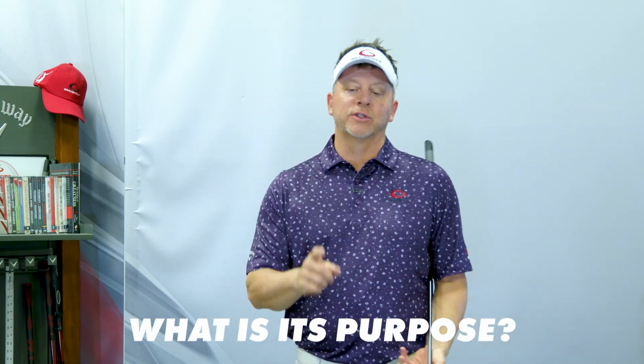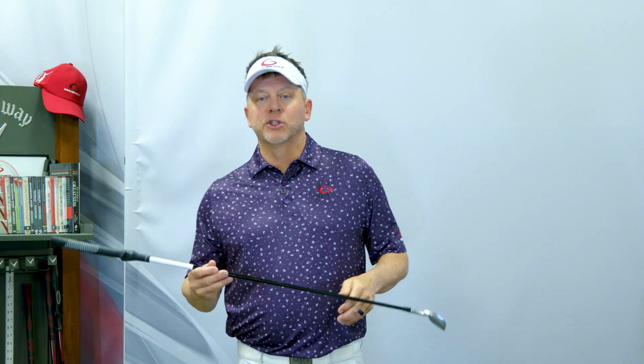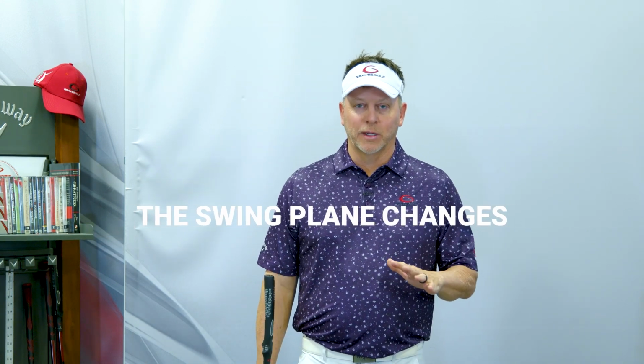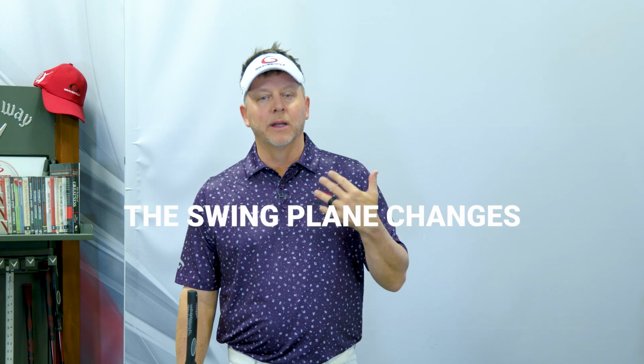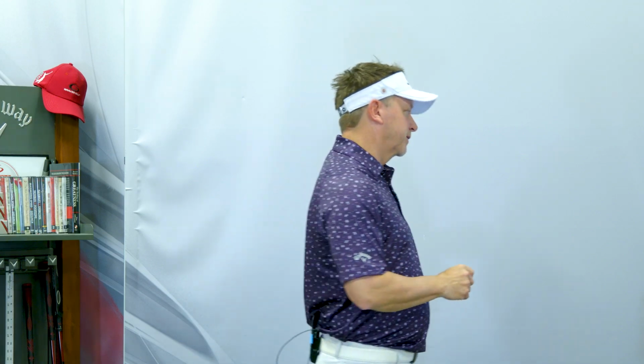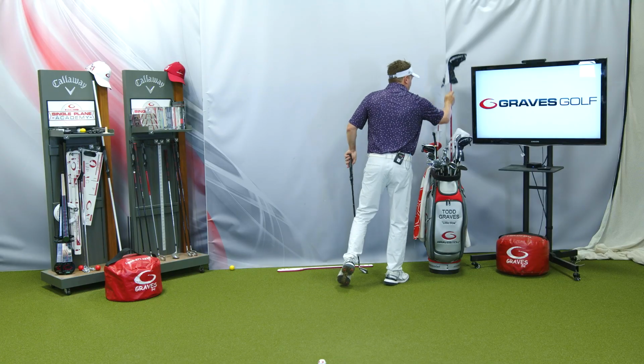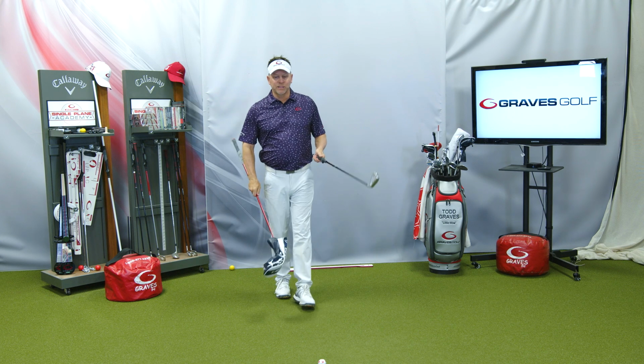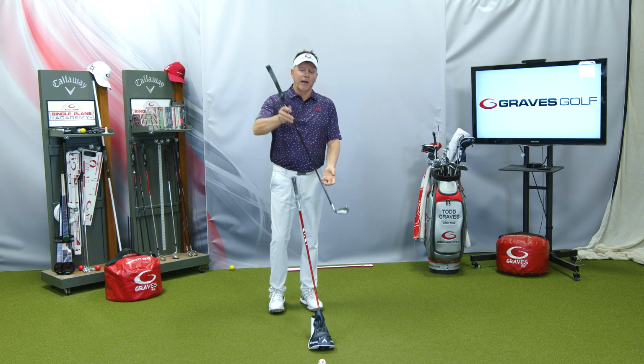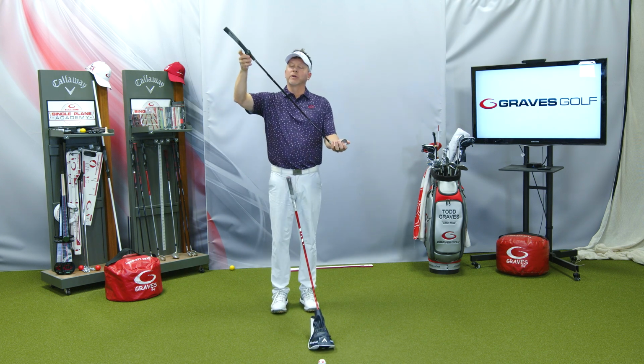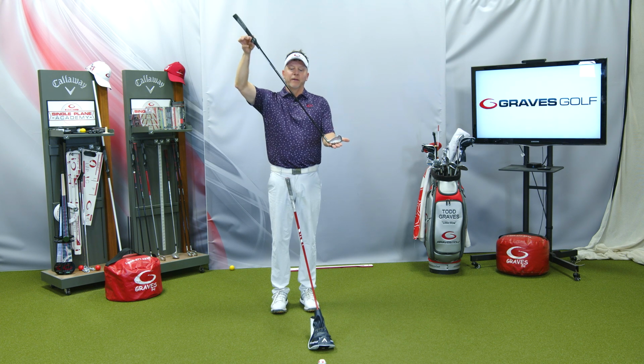Now, the first thing I want you to understand is the swing plane changes in a golf swing. Maybe you already know that, but the concept of that might be kind of unfamiliar with some of you. But the reason swing plane changes is because of this. When you look at this 6-iron, for example, this 6-iron has a certain lie angle and a certain length. It is on this plane. That's the way this 6-iron is designed.